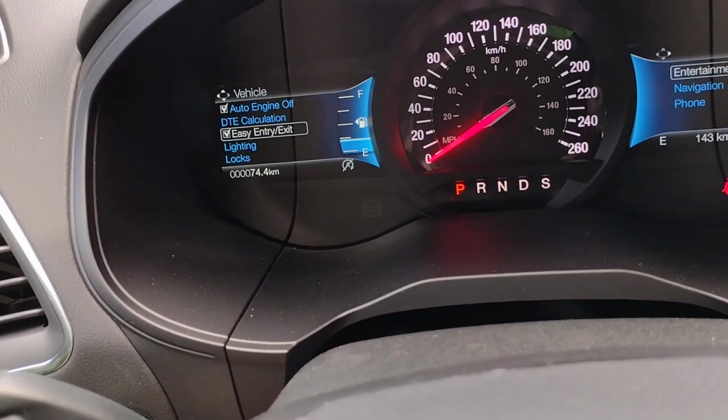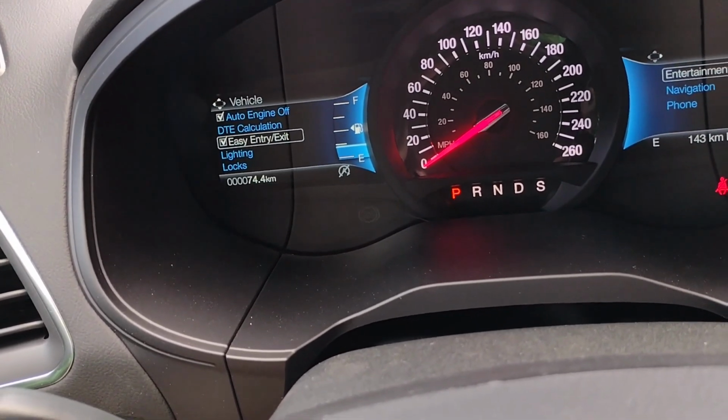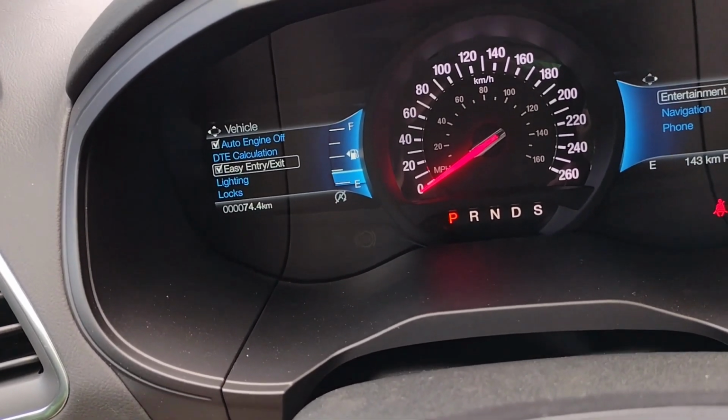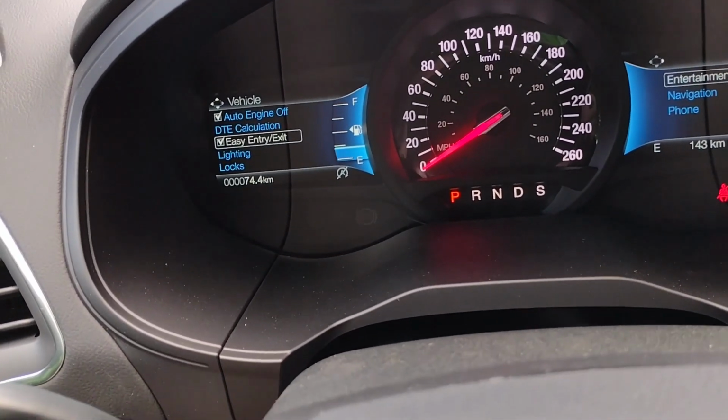For some shorter clients, you might want to turn that off, as some people, when you push the chair all the way to the back, would not be able to reach the pedals to start the vehicle again.